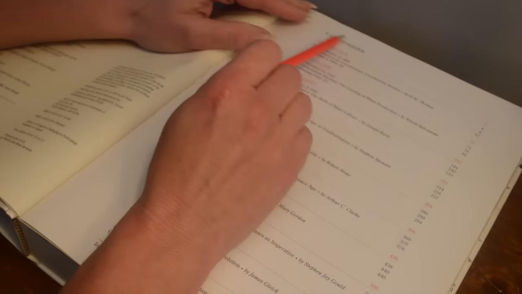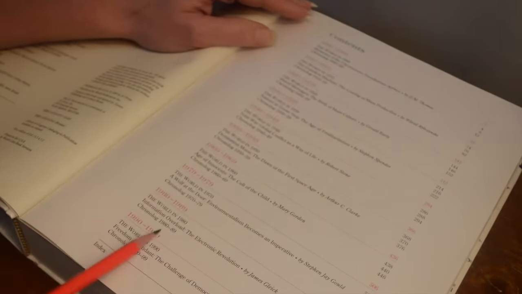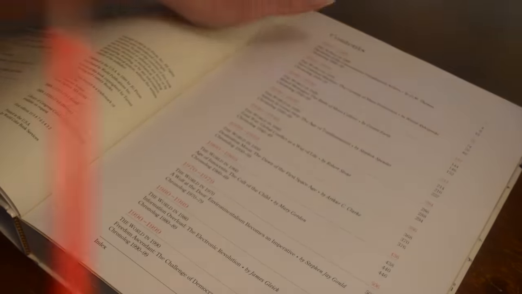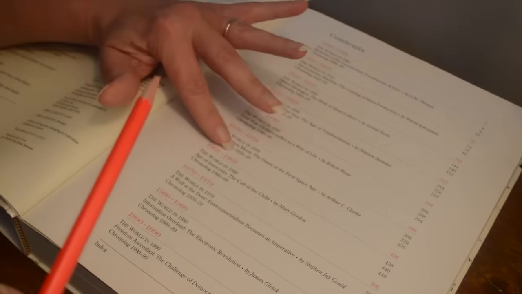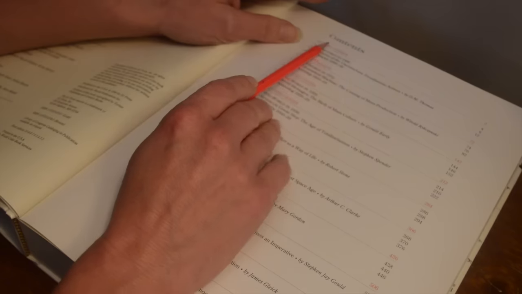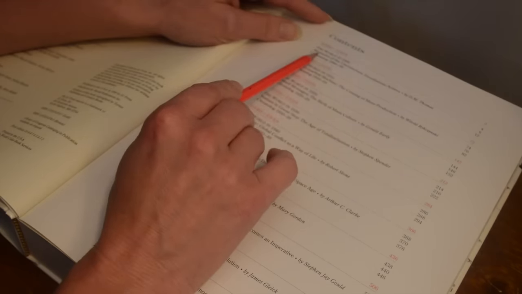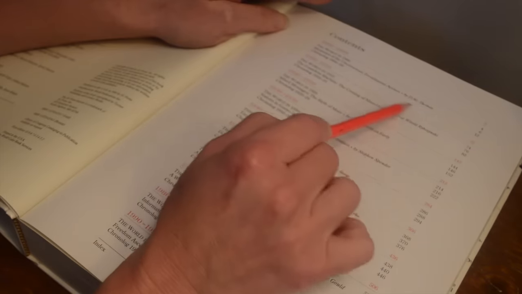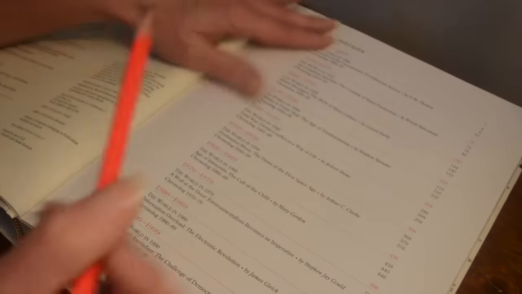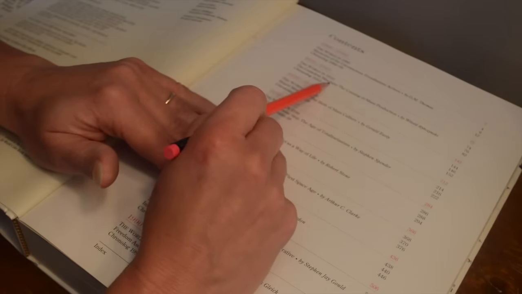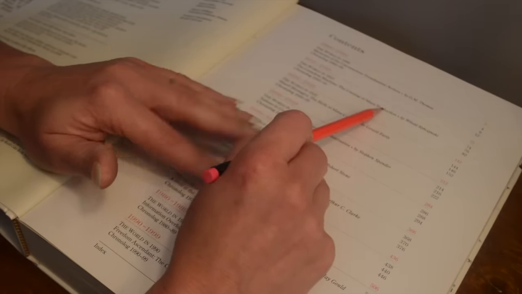This is the contents here, and it breaks the whole century down into decades. It gives a little title to each decade. So starting in 1900 up until 1909, it says Mysteries of the Unconscious, Freudianism Arrives. That's basically how they summarized that decade. 1910 to 1919, The Ceaseless Machine, The Coming of Mass Production.